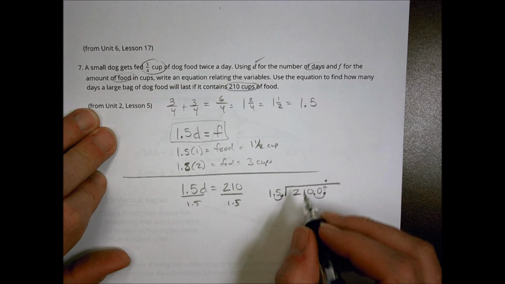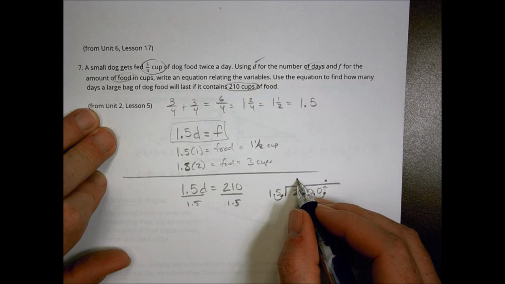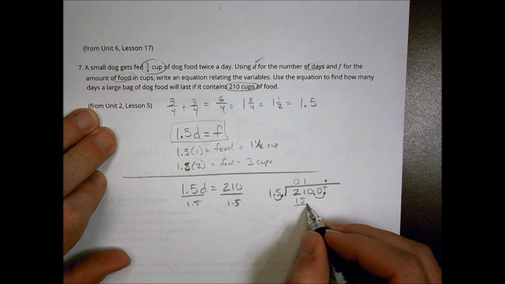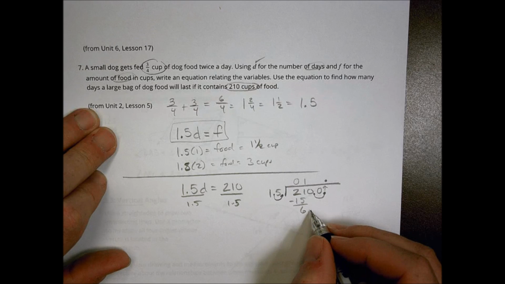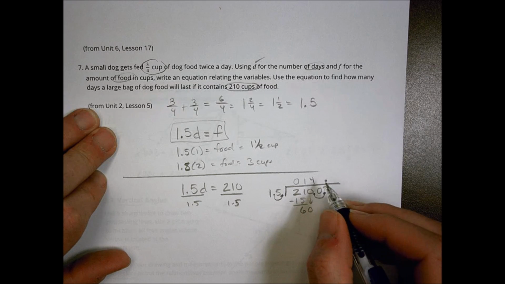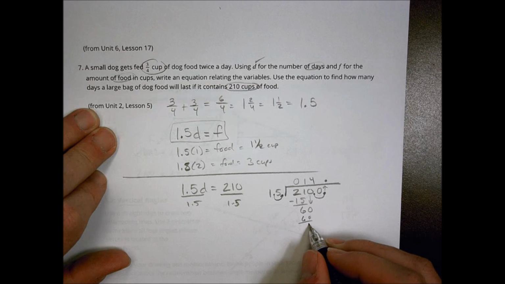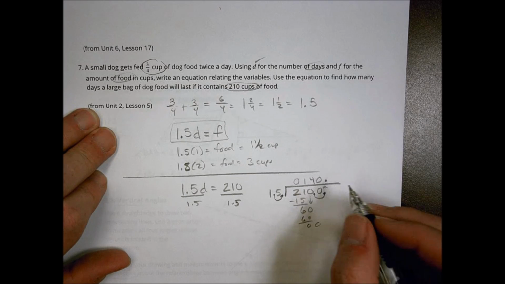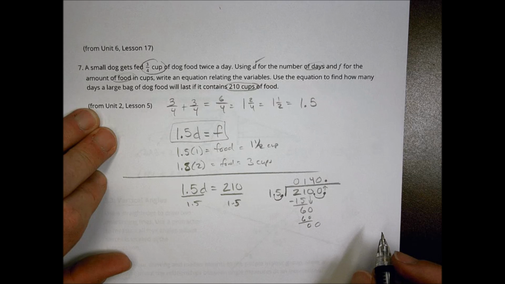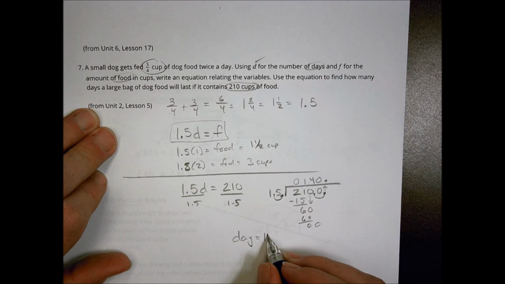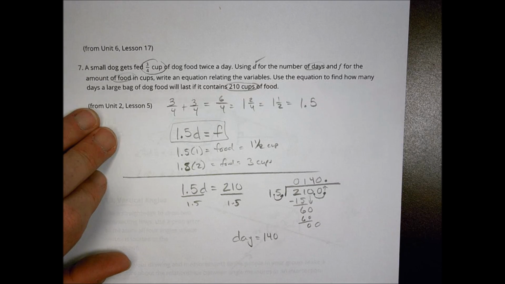15 goes into 2 0 times. 15 goes into 21 1 time. So that's 15. We subtract here. 21 minus 15 is 6. Bring down the 0. 15 goes into 60 4 times. That's going to be 60 there and a 0. And bring down a 0. It goes into 0 times. We have 140. So how many days would the food last for? It's going to last for 140 days. That's how long 210 cups of food would last for that dog.